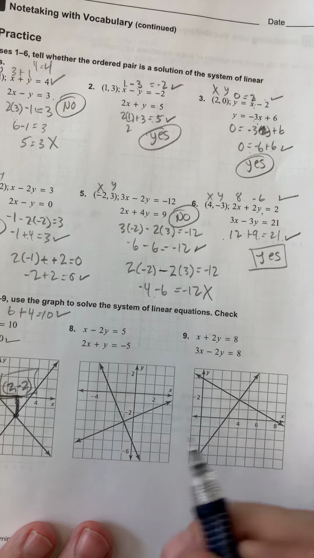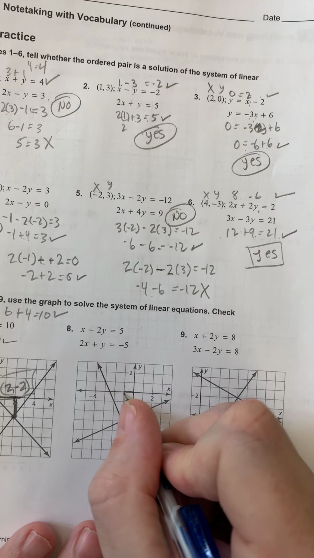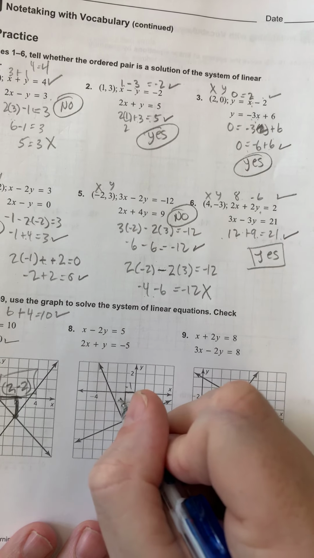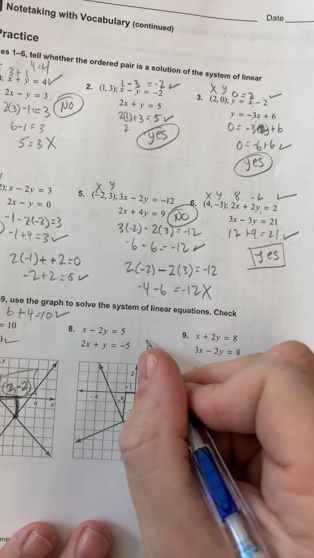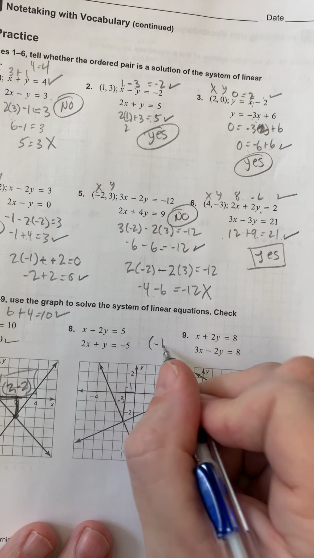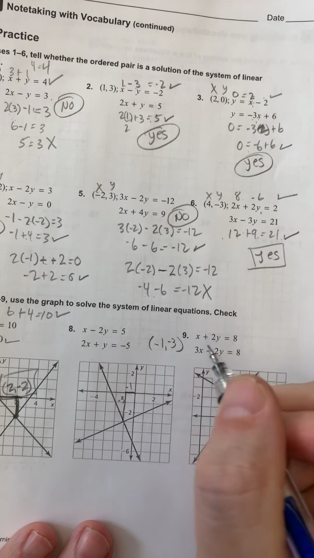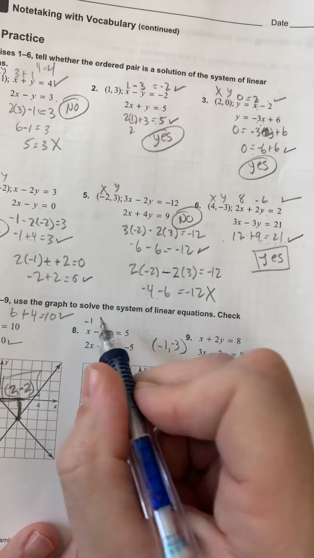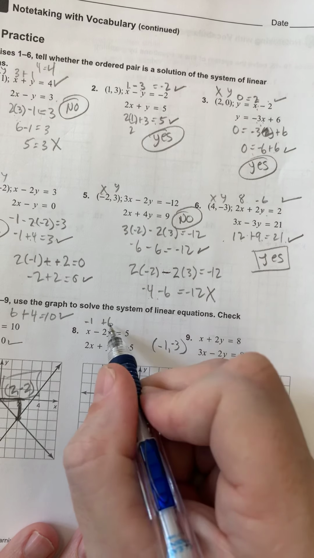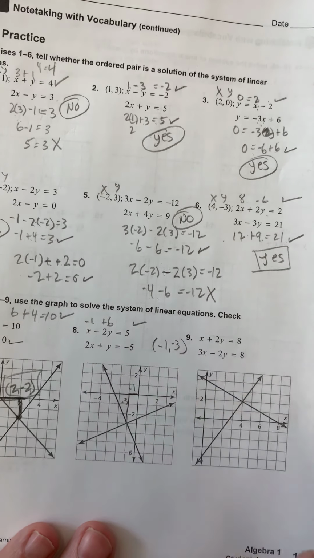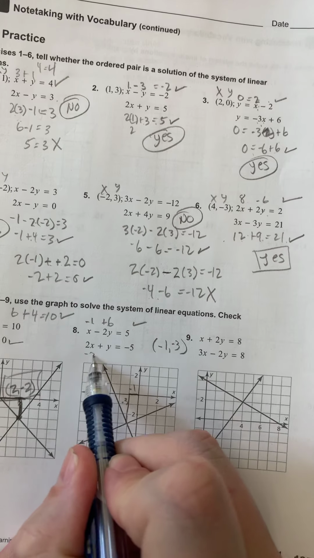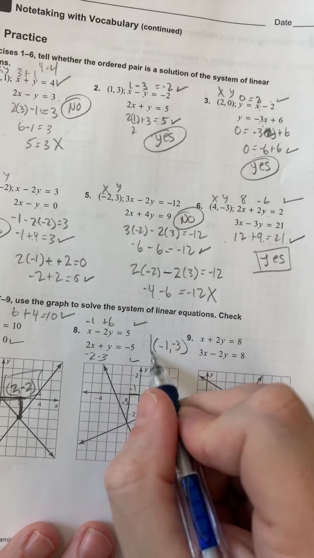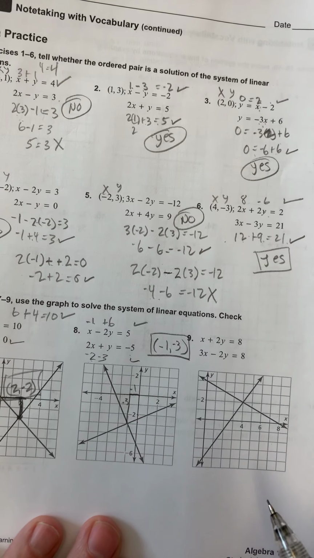I will get this ordered pair. It is negative 1, down 1, 2, 3. Negative 1, negative 3. Does it check? Well, negative 1, negative 2 times a negative 3, positive 6. Negative 1 plus 6, 5, it checks. Negative 2 minus 3, that indeed is negative 5. It checks, and I'll box it in.